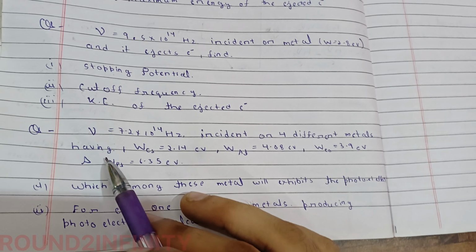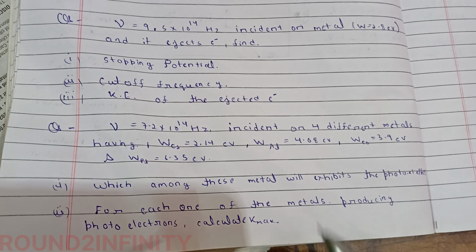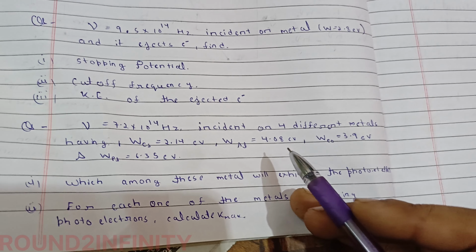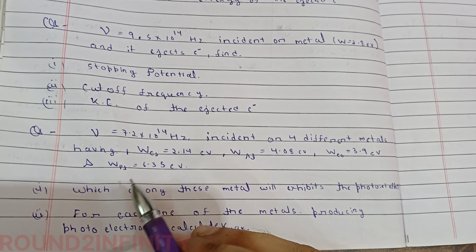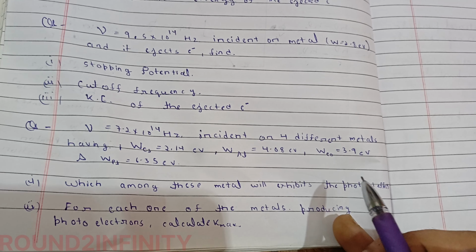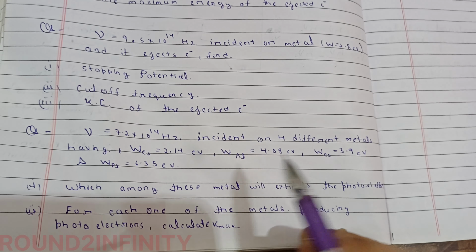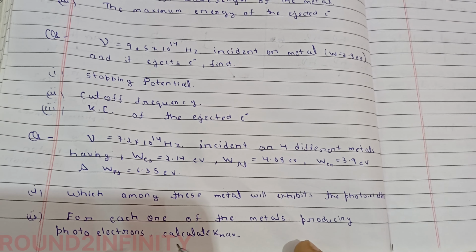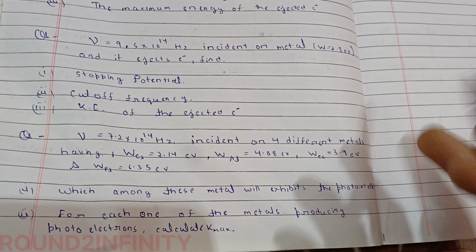Next, a frequency of 7.2 into 10 to the 14 hertz is incident on 4 different metals having work functions: 2.14 electron volt for cesium, 4.08 electron volt for aluminum, 3.9 electron volt for cobalt, and 6.35 electron volt for platinum. Which among these metals will exhibit the photoelectric effect? Which of these metals will eject photoelectrons for this particular frequency? For each one of the metals producing photoelectrons, calculate the maximum kinetic energy.